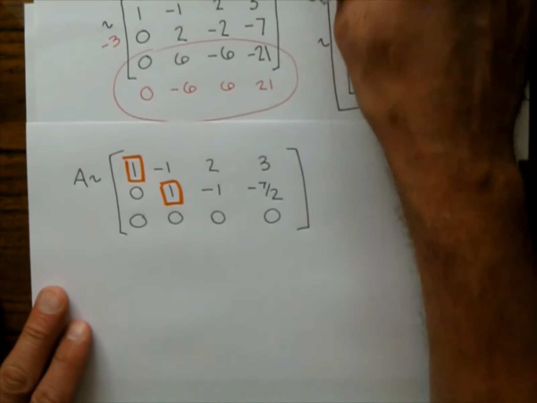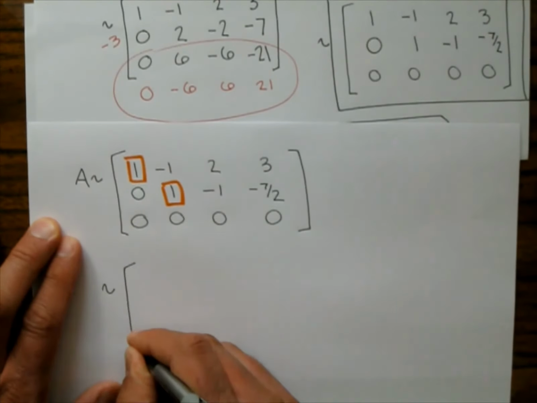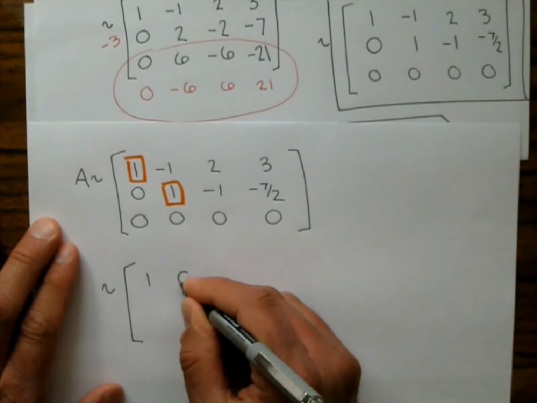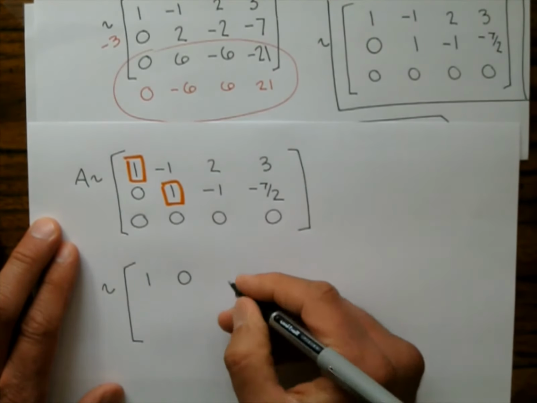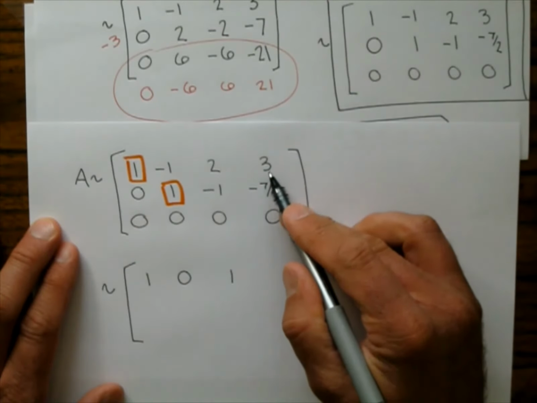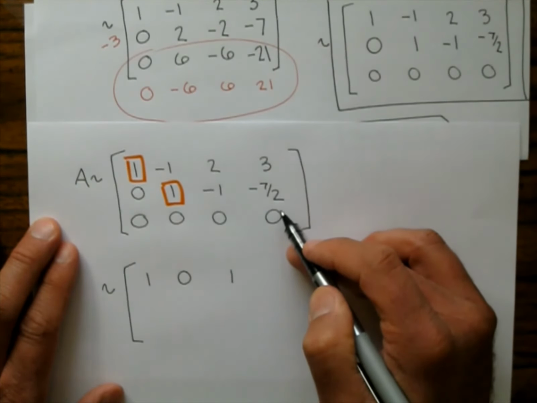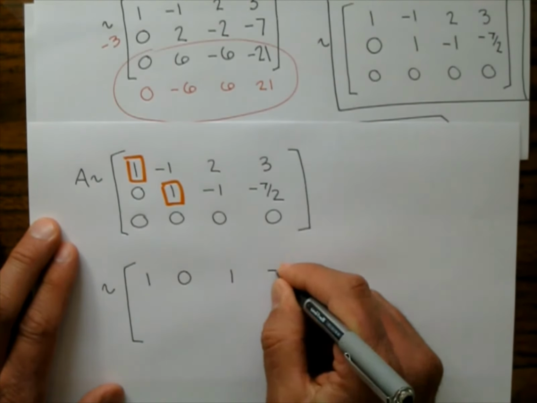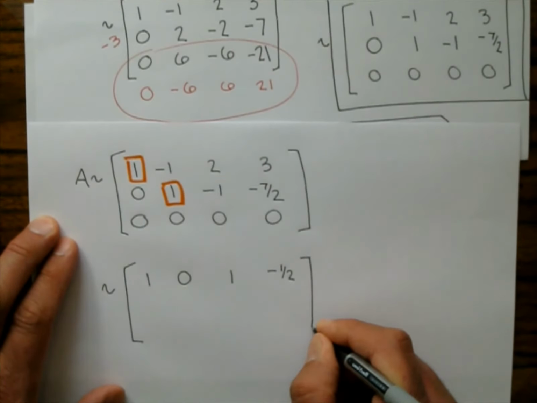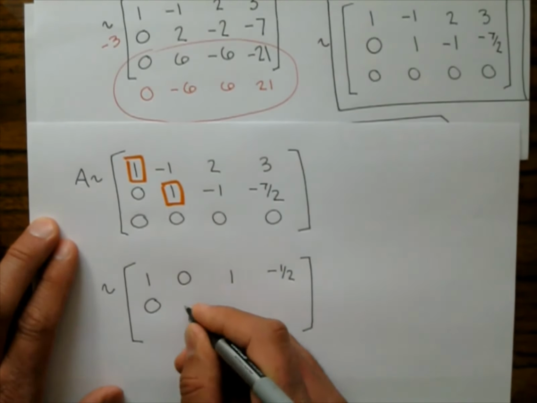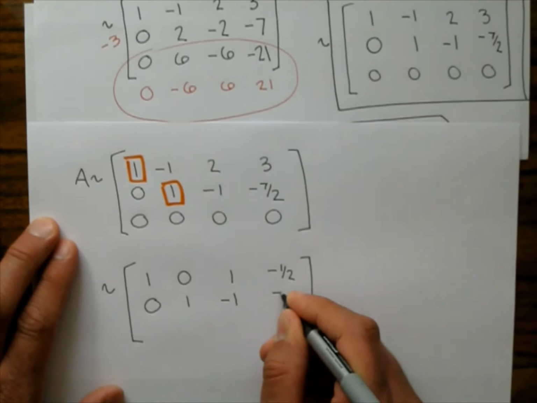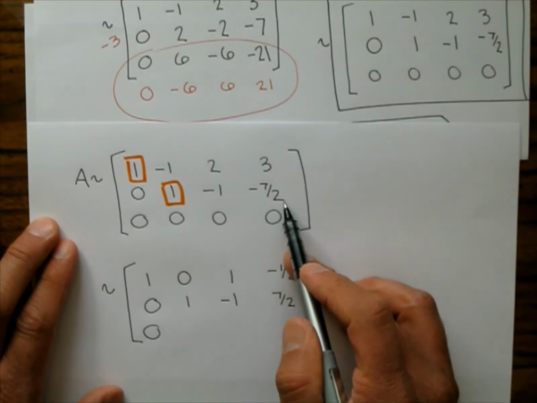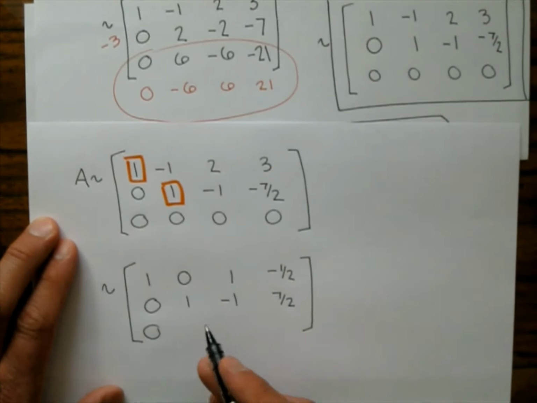So let's continue this. My new row 1 is going to be gotten by adding row 1 with row 2. 1, 0, that's what I want there, 0, and then this is going to give me 1, and then I'm going to have 3 minus 7 halves. Well, 3 is really 6 halves. 6 halves minus 7 halves is -1 half. And then row 2, I'm going to keep the way it is. Even if I scaled it up to get rid of the fraction in the end, I'd probably have to scale it back so there was a 1 there.